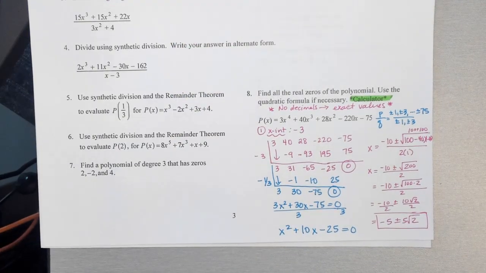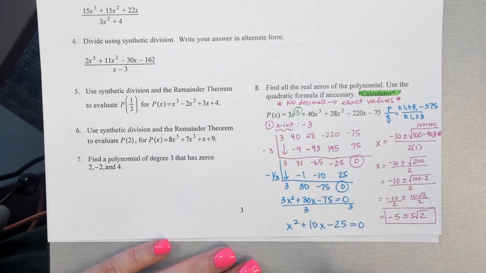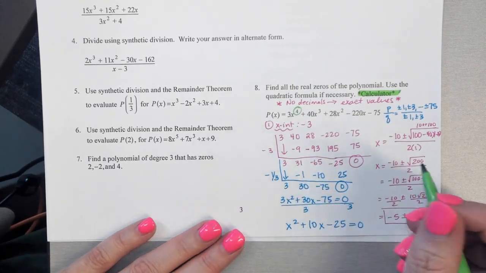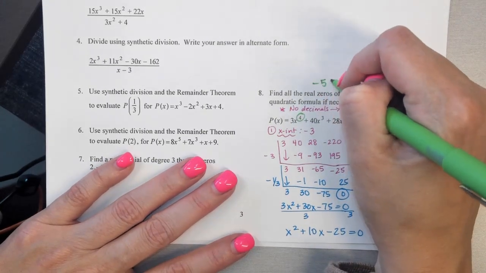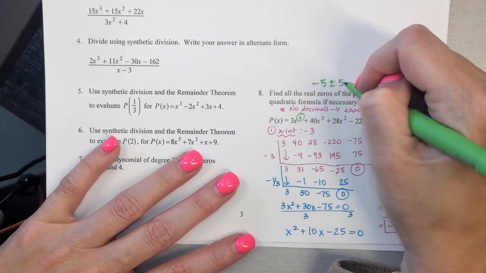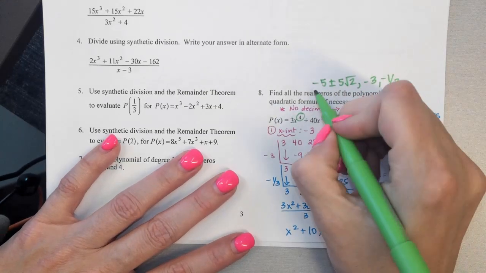Okay, when you are listing all of your zeros, they should match your degree. So if there are 4, you should have 4 zeros. So for number 8, your zeros are -5 plus or minus 5 root 2, there's 2 of them, -3, and -1/3.